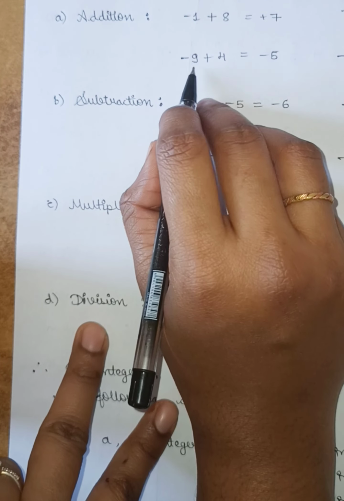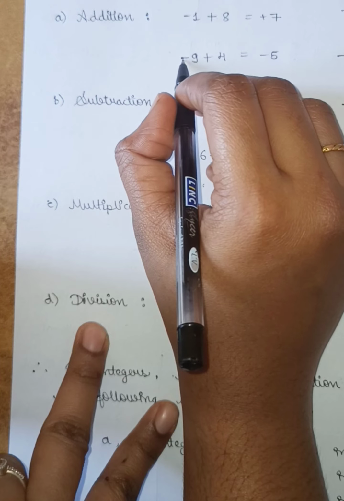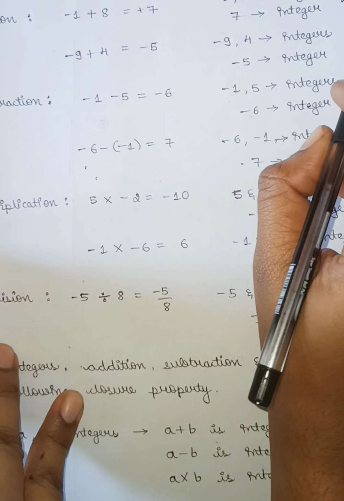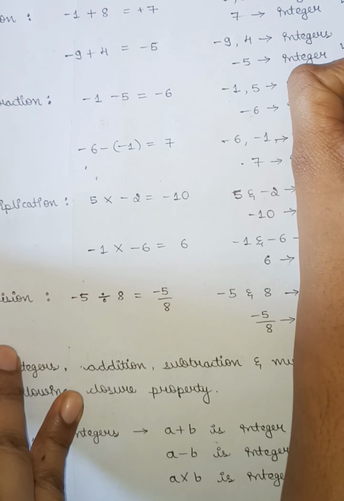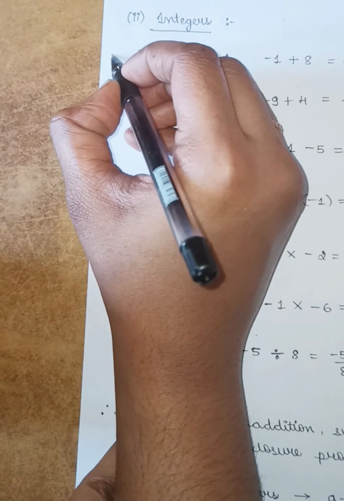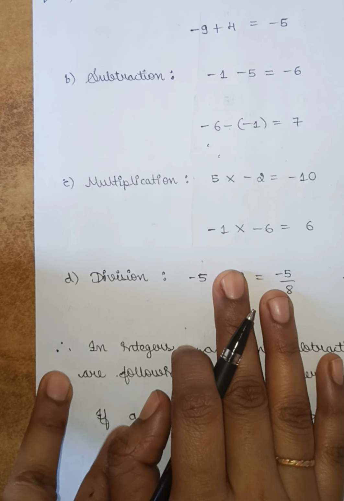The next one is minus 9 plus 4. Here also we will do subtraction and put the sign of the larger number. So, minus 5. Minus 9 and 4 are integers, and minus 5 is also an integer. So, it follows the closure property. So, we got to know addition is closed. Then we will check for subtraction.